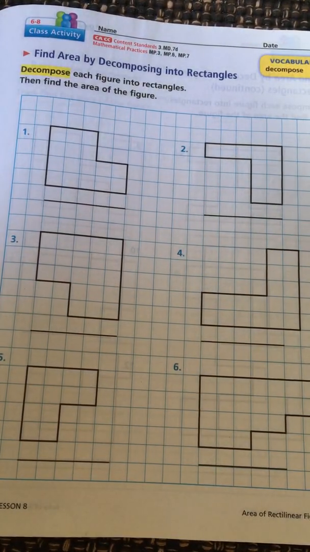This is math lesson part 2 for May 26th, 2020.